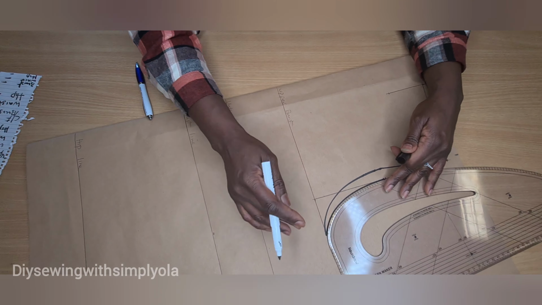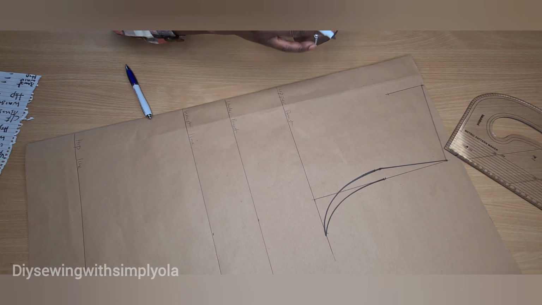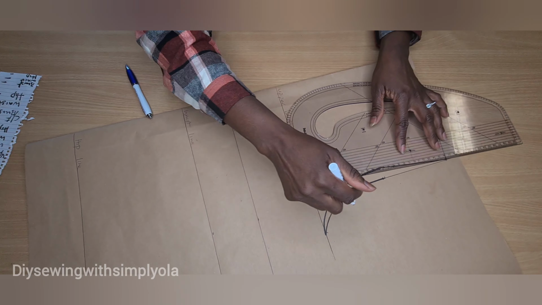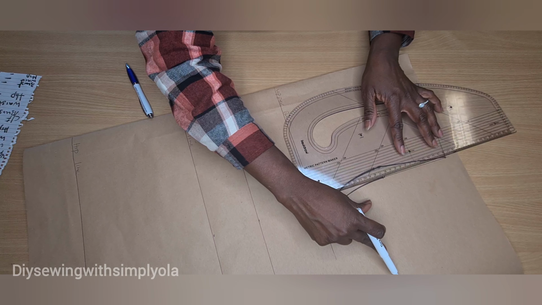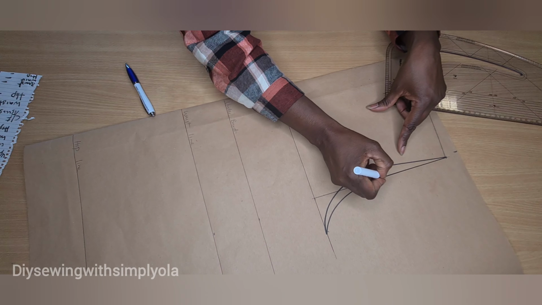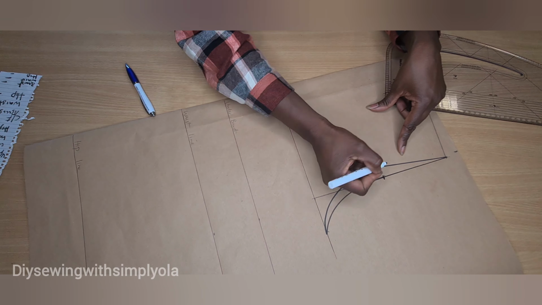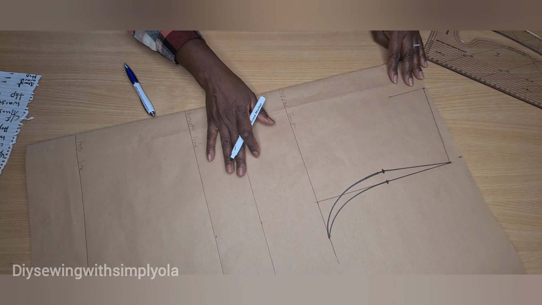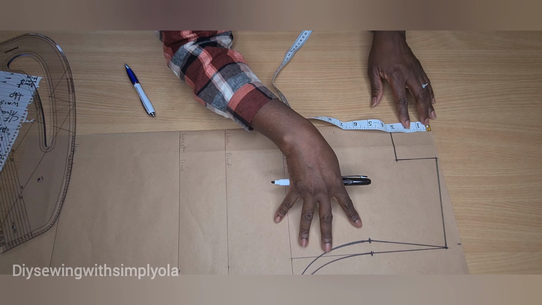There I was just doing the other one, which is the back measurement. So I placed my ruler on the same spot, and this time around, I don't have to move it inward or outward. I just placed it on that same spot, and I connected to the straight line and I did the curve line. So that differentiates my front from the back. You will understand this when I'm cutting it. Then I just went ahead to make all the lines visible. So that is exactly what I was doing there.